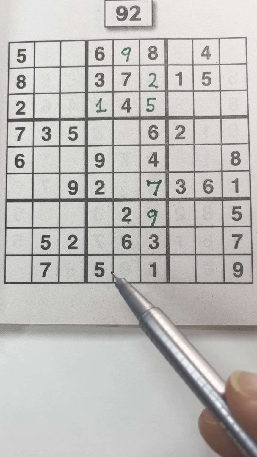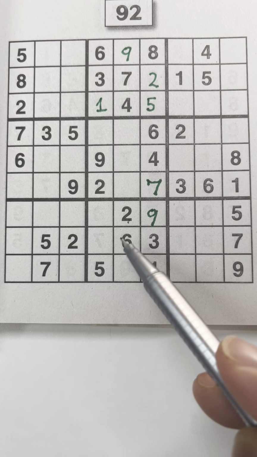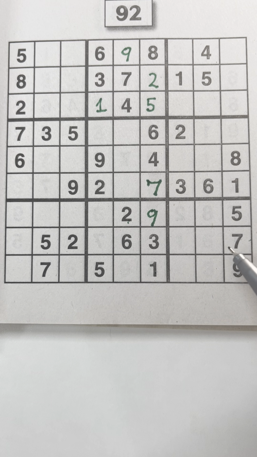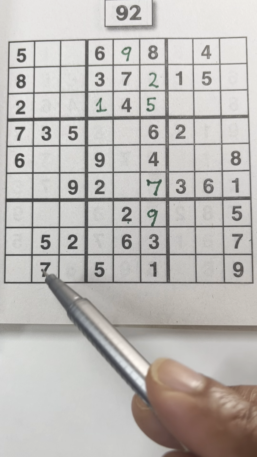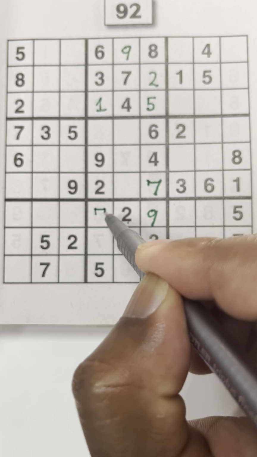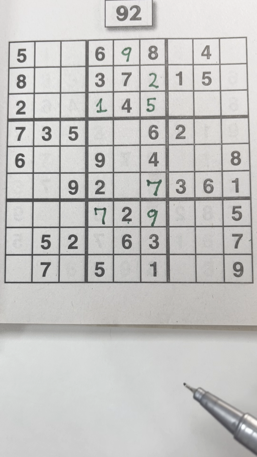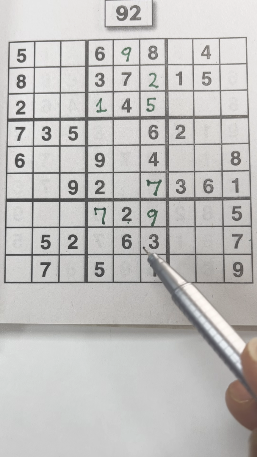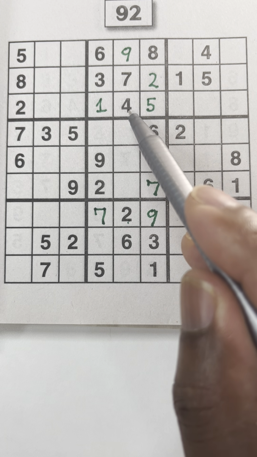Okay, now we'll continue here. Since we're already here, you can see this 7 over here, and that 7 over here. So that will block that row, and this one will block that row. This one here will have 7. Okay, what are we missing in this cell? 1, 2, 3. We're missing a 4, and there's a 4 here.